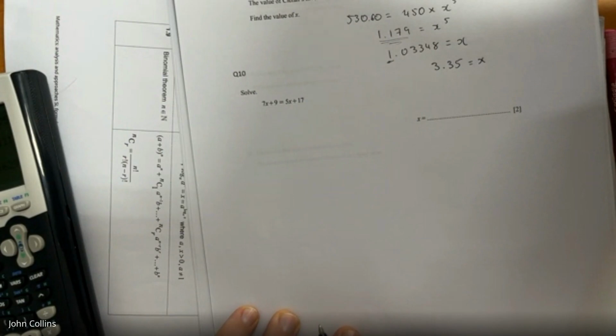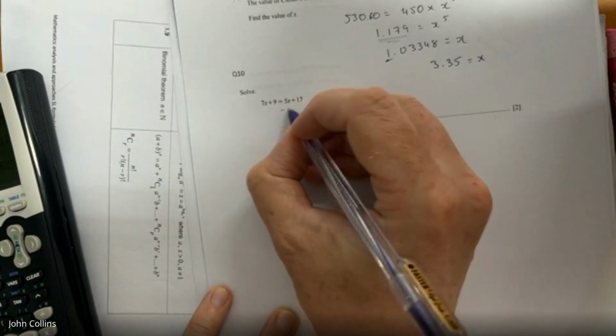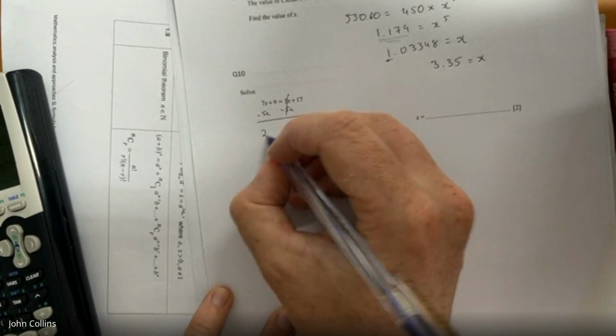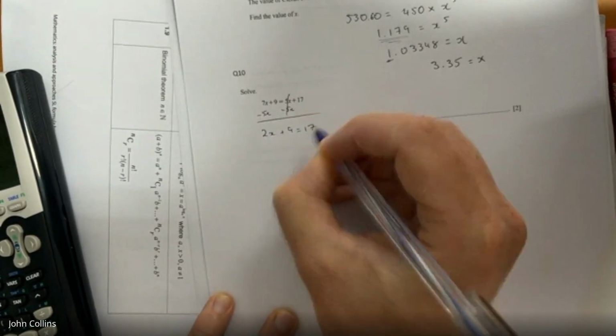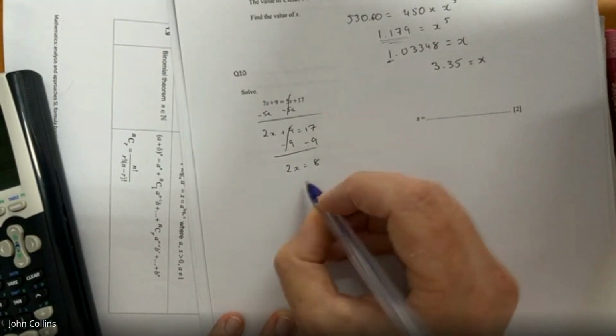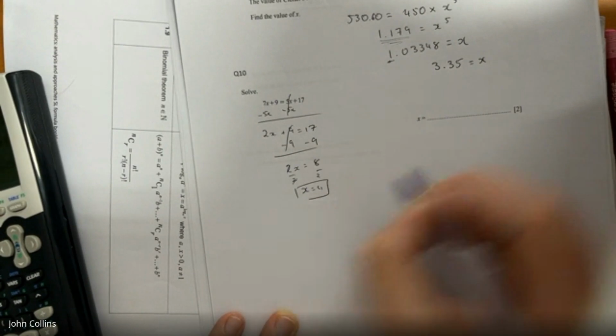Okay, next up we have this. So solving this, subtract 5x from both sides first is what I would do. So I have 2x plus 9 is equal to 17 now. Minus 9 from both sides next. I have 2x is equal to 8. Divide both sides by 2. I have x equal to 4.